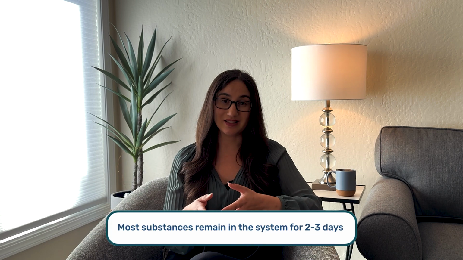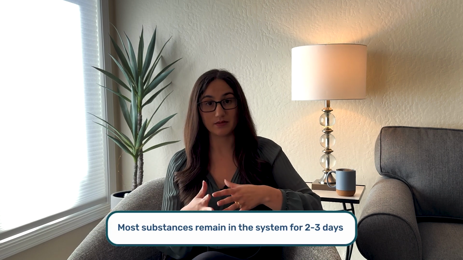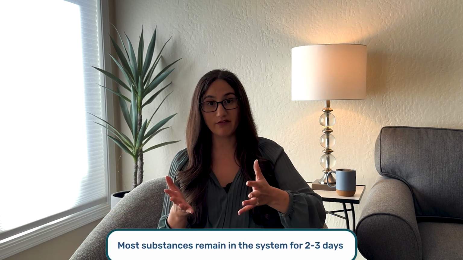Typically, a lot of substances really only remain in the system for about 2 to 3 days, sometimes a little bit longer, but on average, there's a pretty short window of time where it can be detected. That's also why, especially in early recovery, we recommend testing approximately 2 times a week, because there is such a short window for certain substances.